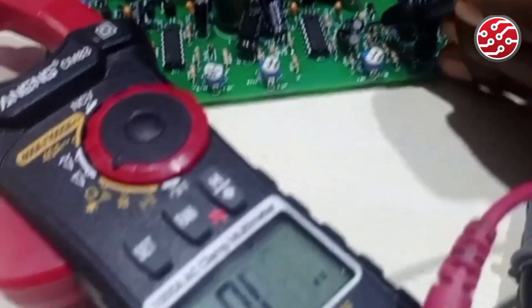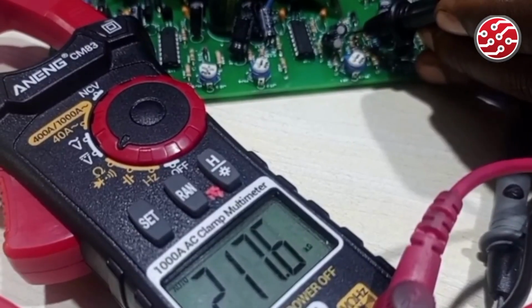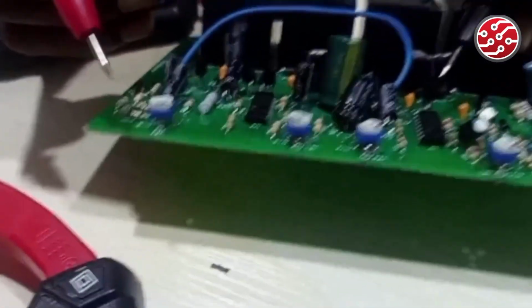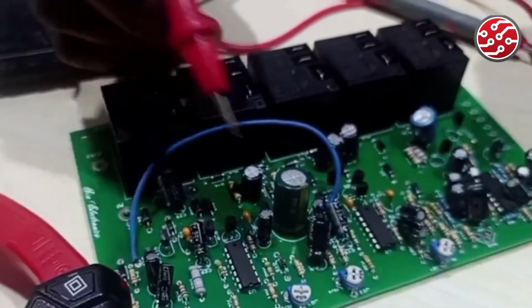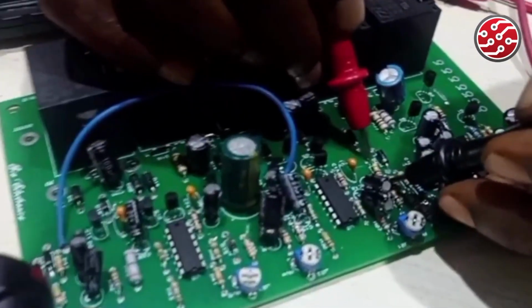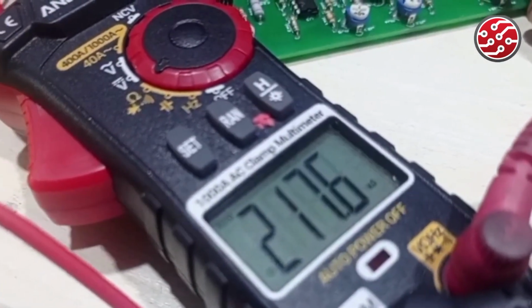It's not ideal getting the exact value. This one is 217. It's still okay.